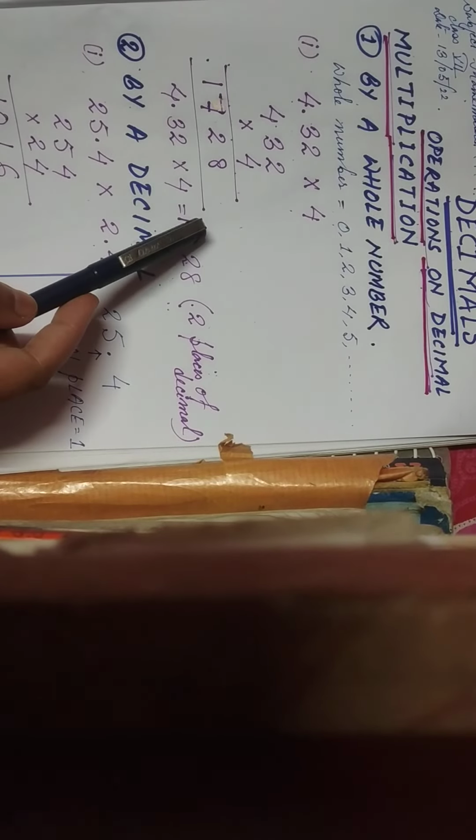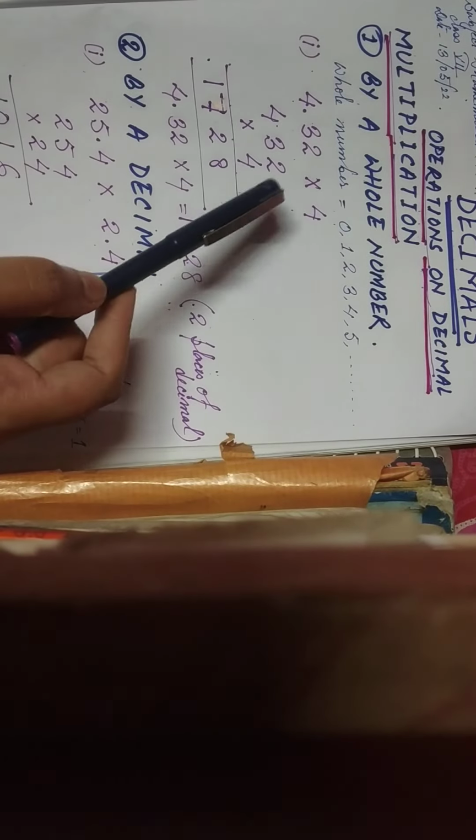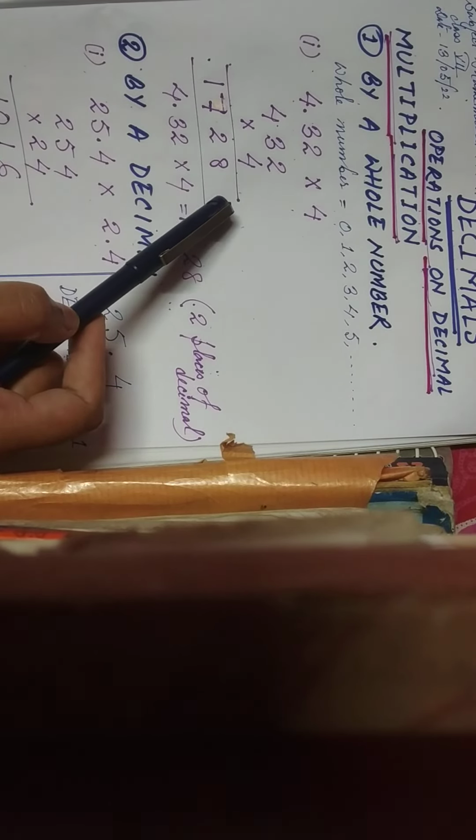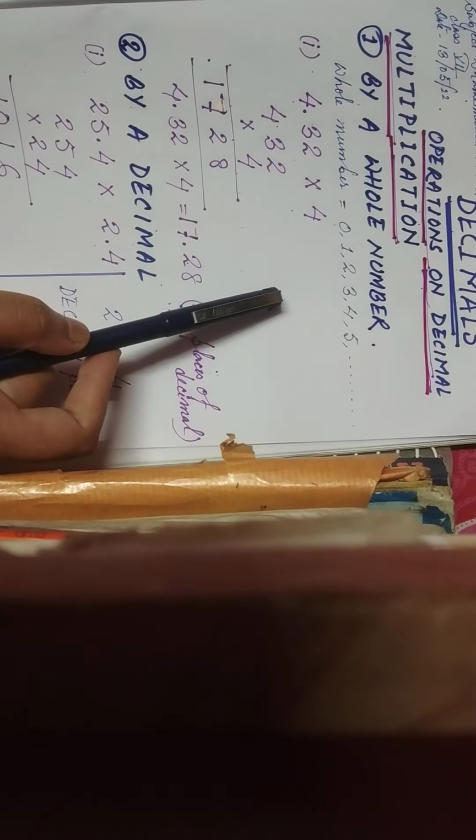So what I have done is I have done the actual multiplication without any decimal. See here, the number was 4.32 and 4. I have removed the decimal and multiplied the numbers. What I got is 1728. Now after getting this result, I will put the decimal. How will I put the decimal? By counting the decimal after the digits. You can see here that the decimal is after two digits from the right hand side. So I will put the decimal after two digits from the right hand side. So the answer is 17.28.